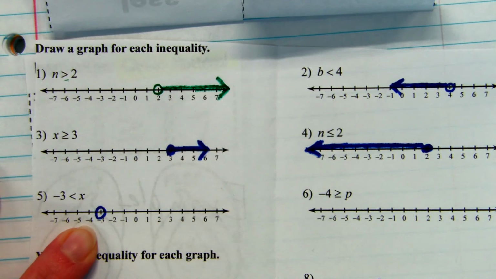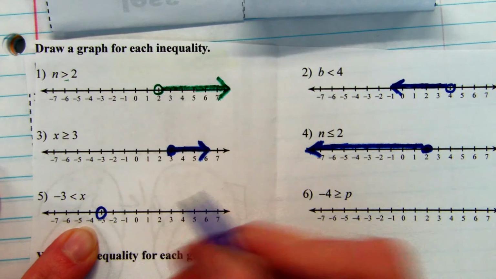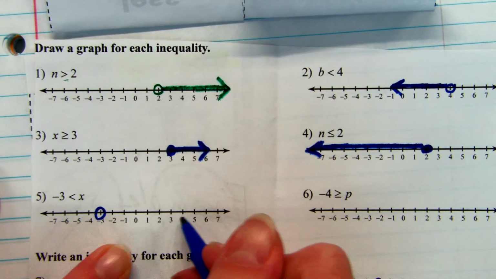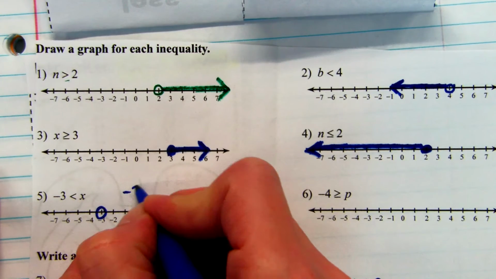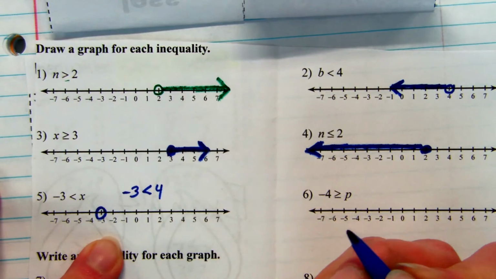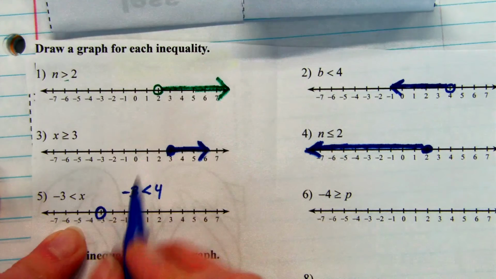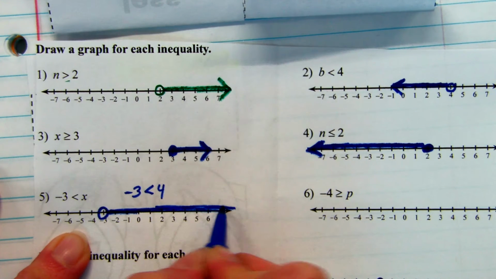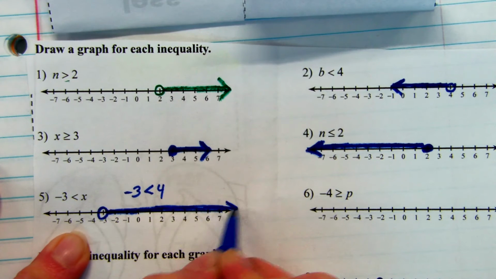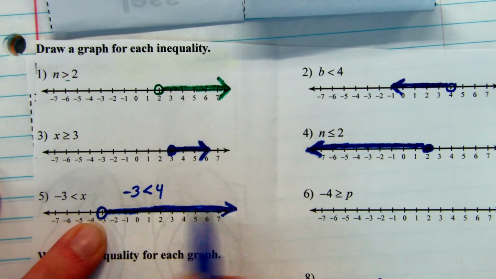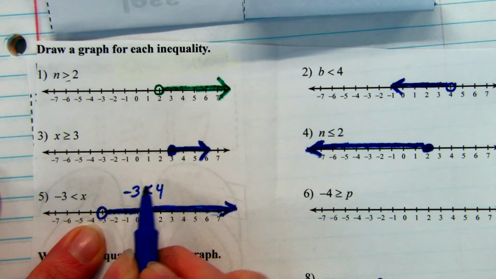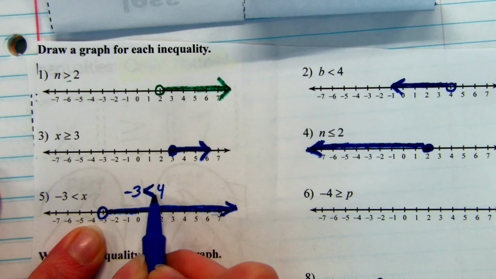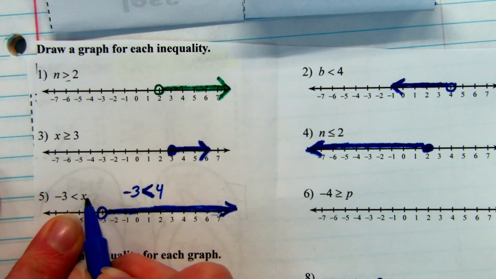And then I am going to try to figure out which way to make it go. So they're saying to the right. So let's try a test point. Let's say I want to use 4. I do -3 is less than 4. Is that true? Yes, that works. So that means that this is the side that has my solutions. Okay? And so notice that this arrow does not go the same direction as this symbol. It is backwards because they flipped it.